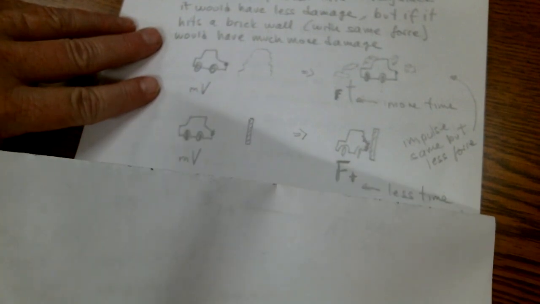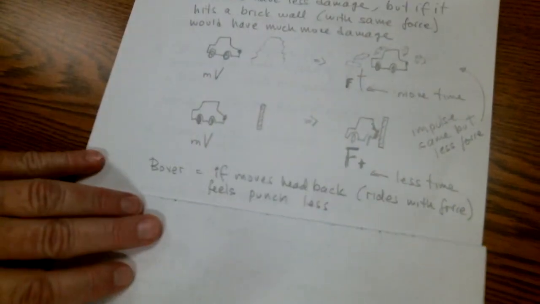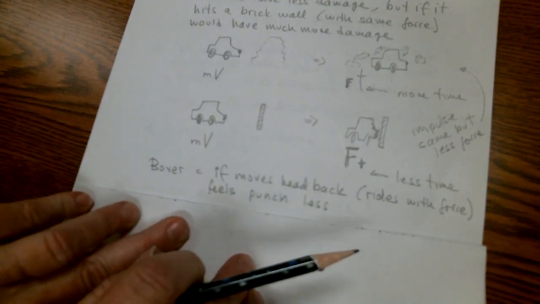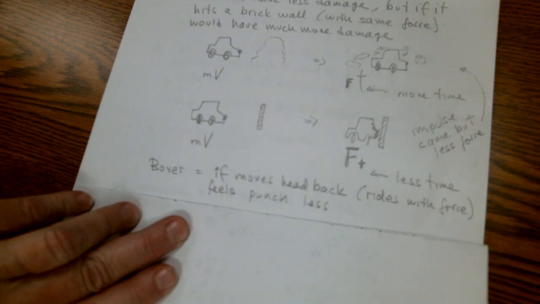Okay, let's take an example of a boxer. Now, boxers know this instinctively, or maybe they get trained, but they know that if someone's throwing a punch and they see that punch coming, they move their head back. So when that connects with their jaw, if they don't move their head back, the time that it hits their jaw is very little, and so you have a lot of force. But if you're moving your head back while the glove is in your face, then you extend the time, longer time, so it hits with less force.